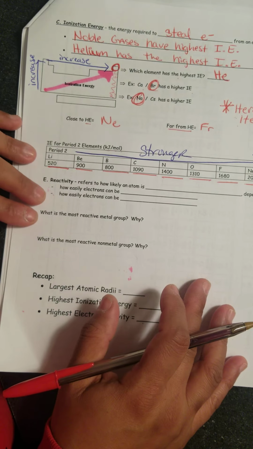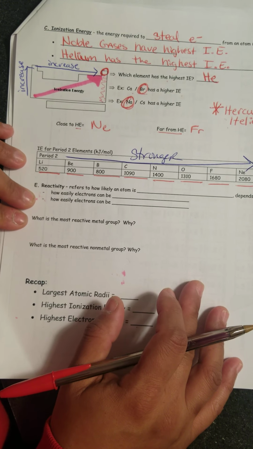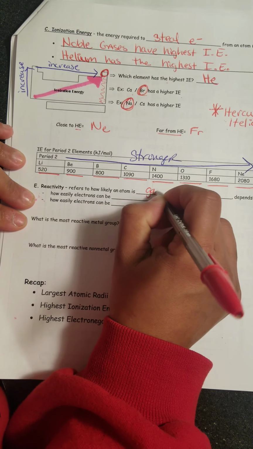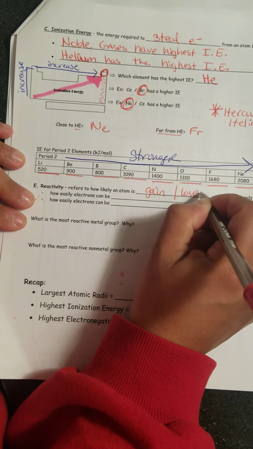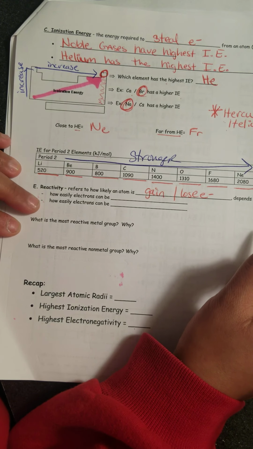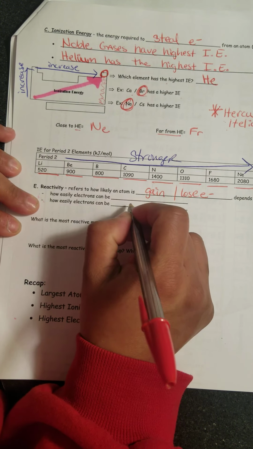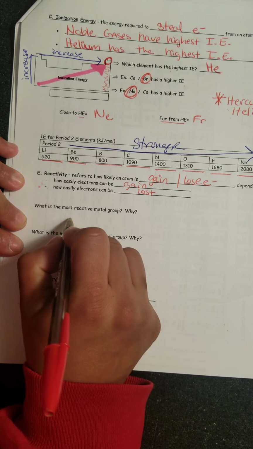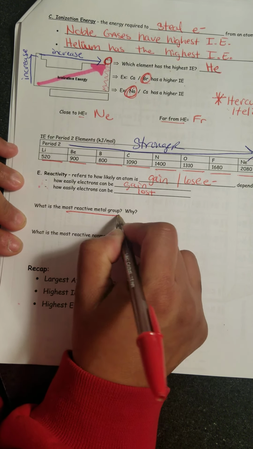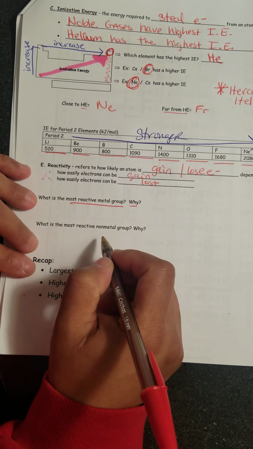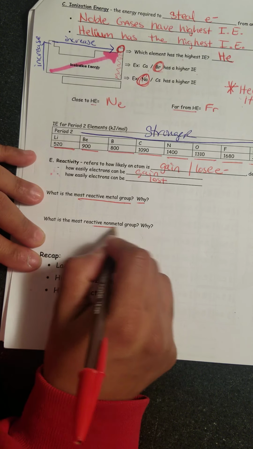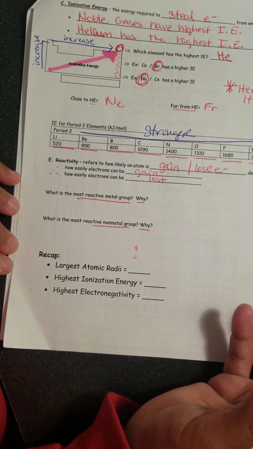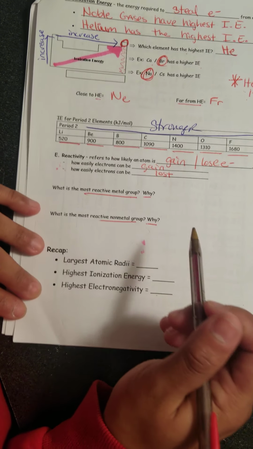Okay, so they actually do have a number that shows their strength, but it's not on this traditional periodic table. Okay, reactivity. Now the word reactivity refers to how likely an atom is to gain or lose electrons, which depends on how easily they can be gained or lost. Okay, what is the most reactive metal group and why? What is the most reactive non-metal group and why? Okay, so go back to your notes. We have it written down and you can answer those questions.